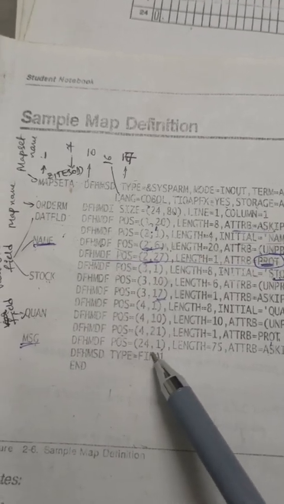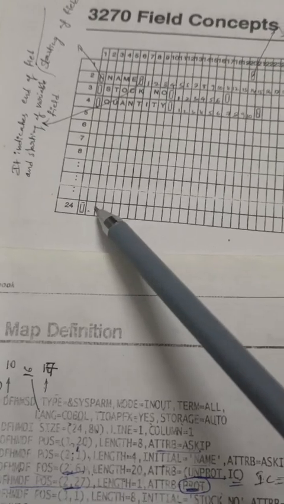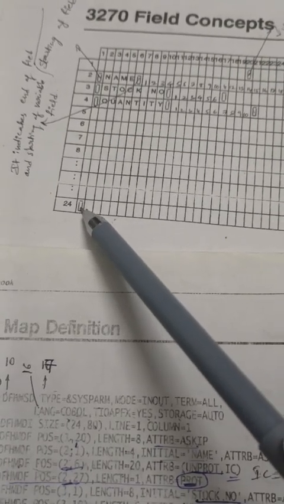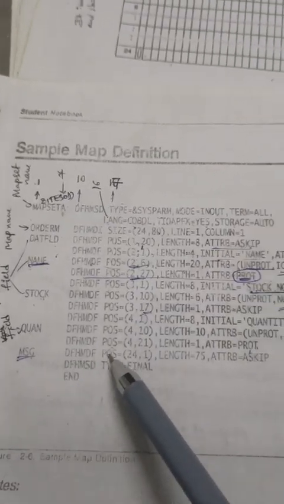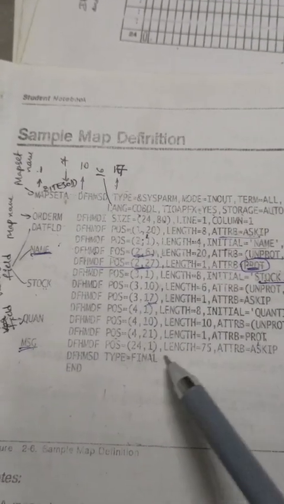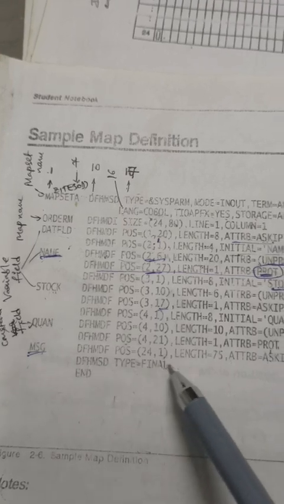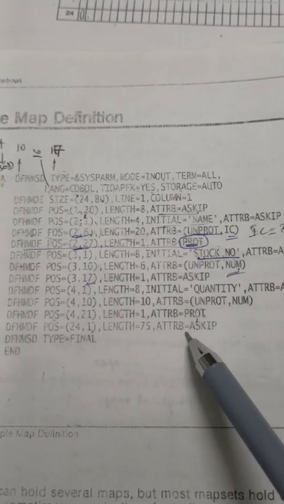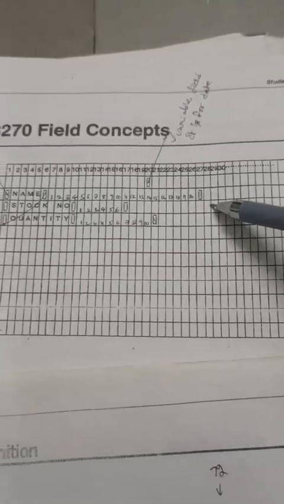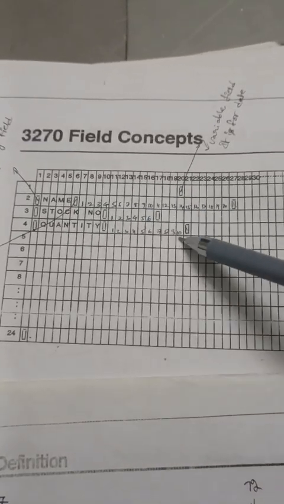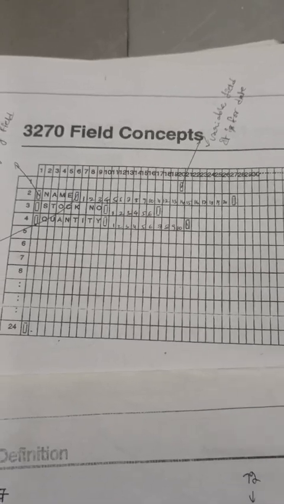The error message will display starting from 24, meaning line number 24, and it starts from column number 1. That's why I am using these macros, and why I use the MSG parameter here. For the length, I am going to use the attribute auto skip. Now all my map definitions are done. All my map macros have finished coding.